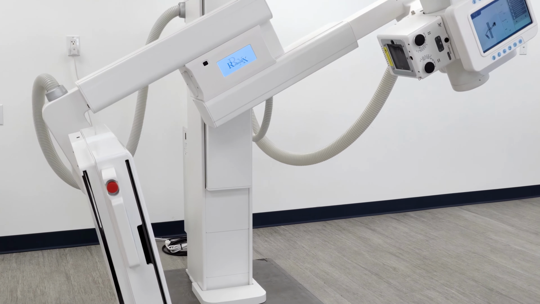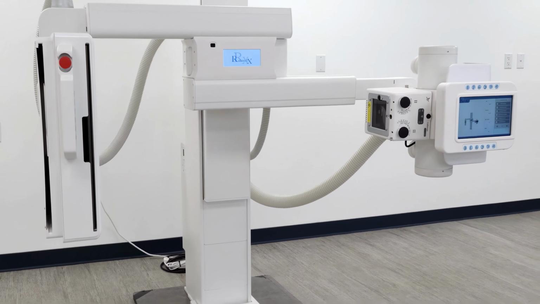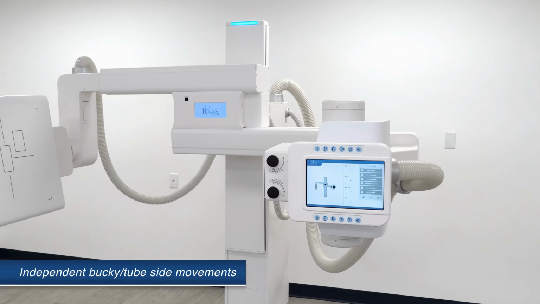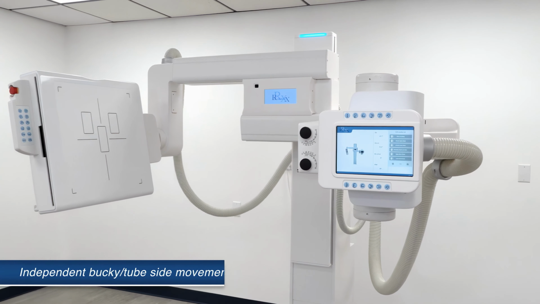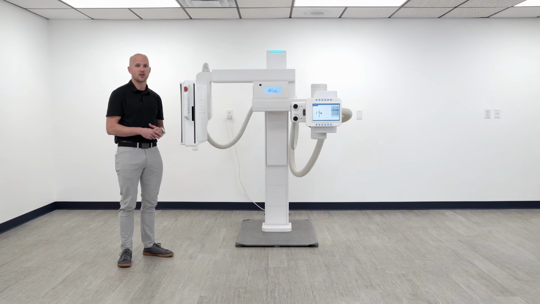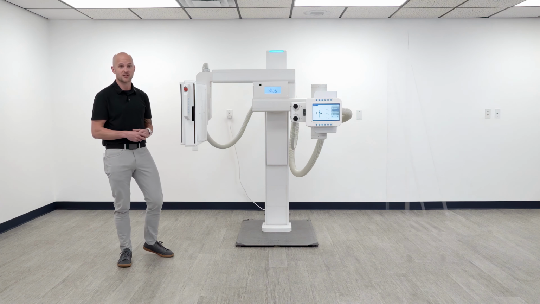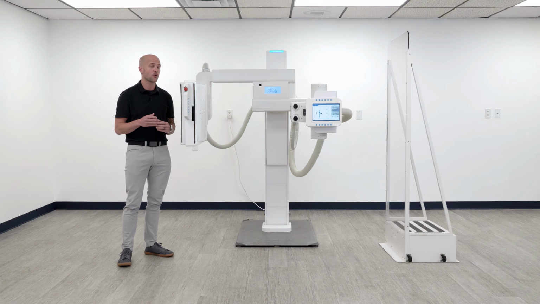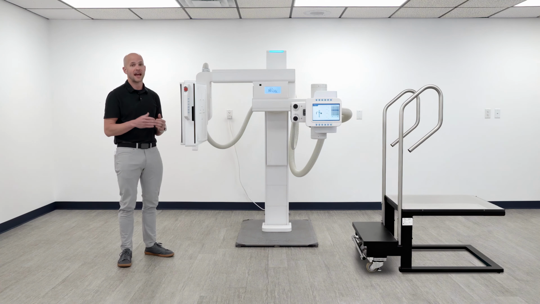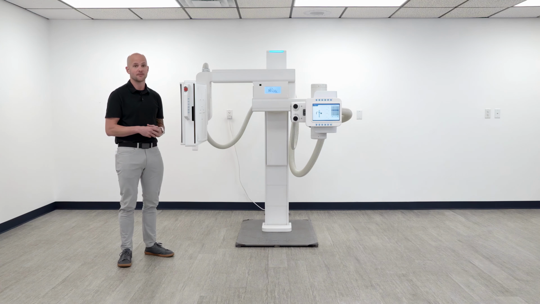This system is able to be so quick and accurate because it uses simultaneous independent bucky and tube side movements during positioning. This also allows the technologist the ability to make incremental micro adjustments when using one of our positioning accessories such as the stitching stand or the weight-bearing platform without having to vary the OID.